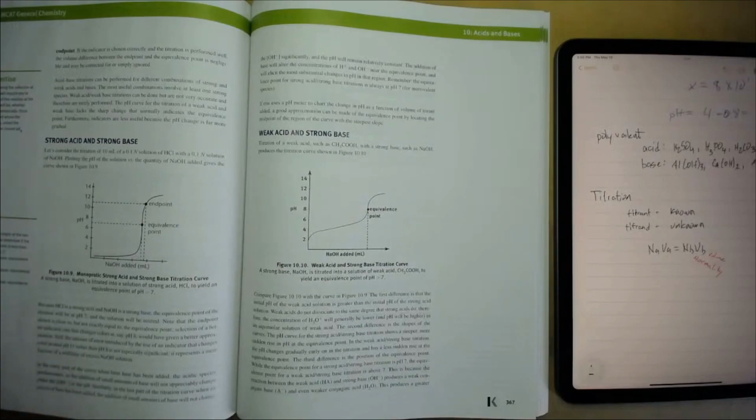Weak acid and strong base. Titration of a weak acid such as CH3COOH, acetic acid, with a strong base such as sodium hydroxide produces the titration curve shown in 10.10. Compare 10.10 with the curve in 10.9.